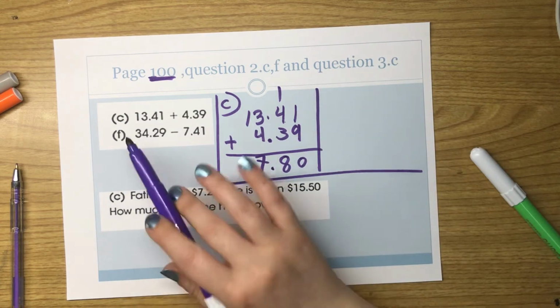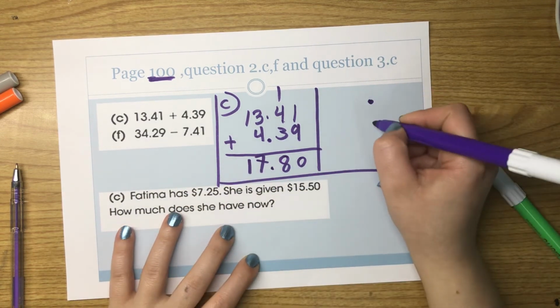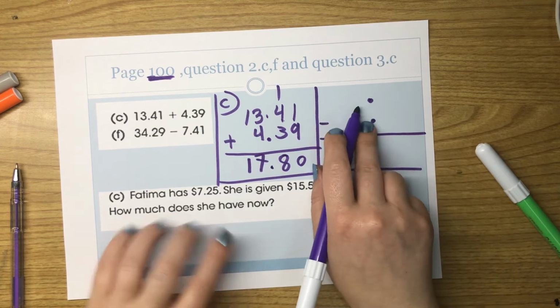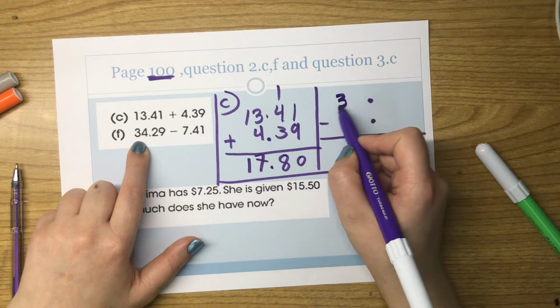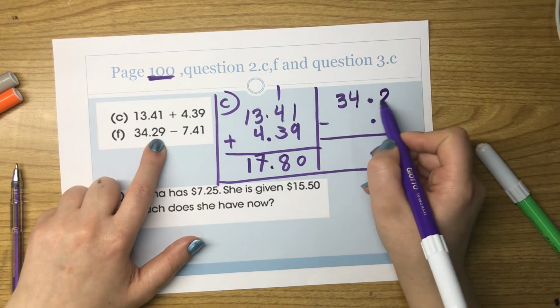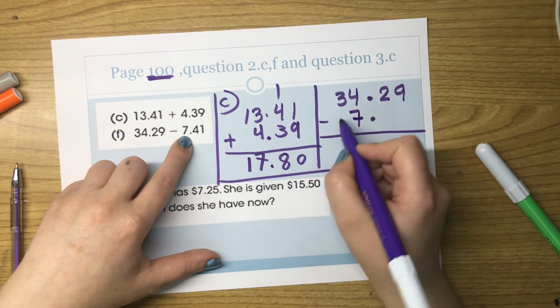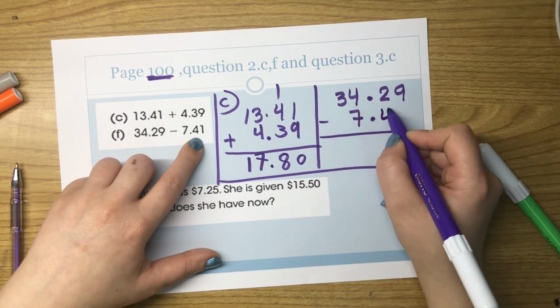Question number F. 2 points. Subtract. Order the numbers in the right places. 3, 4, 2, 9, 7 in the units. Be careful. 7 is here, not underneath the 3. 4, 1.